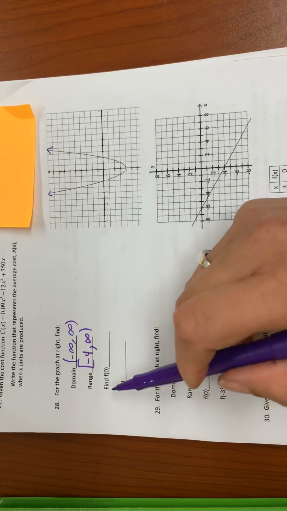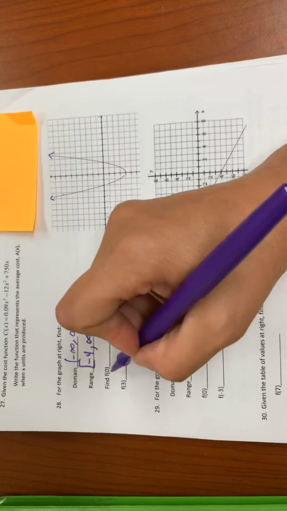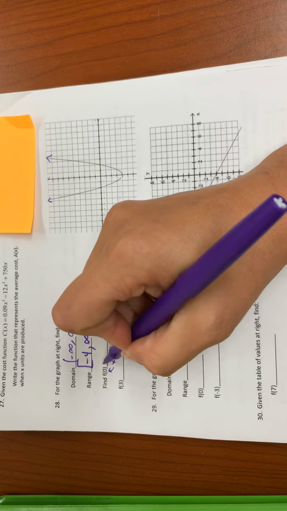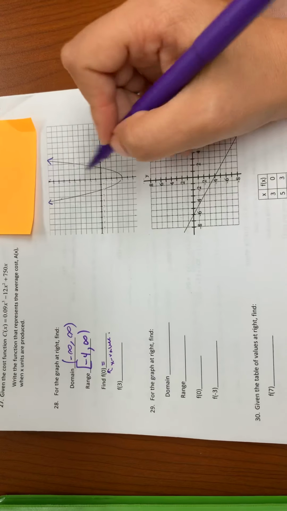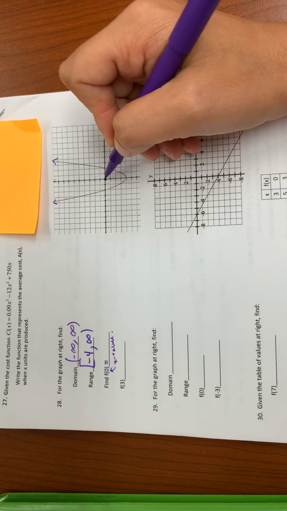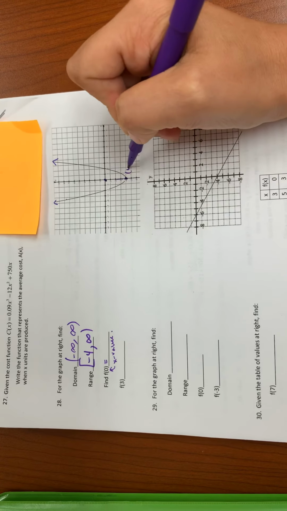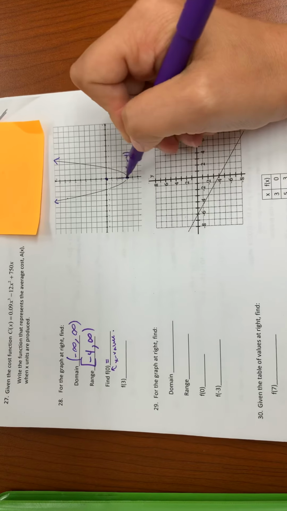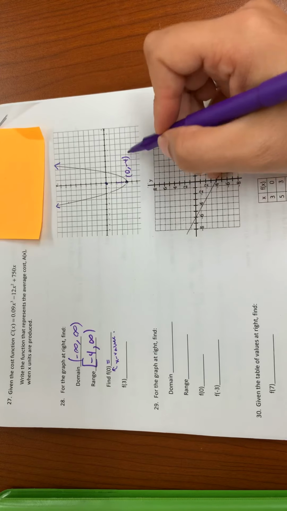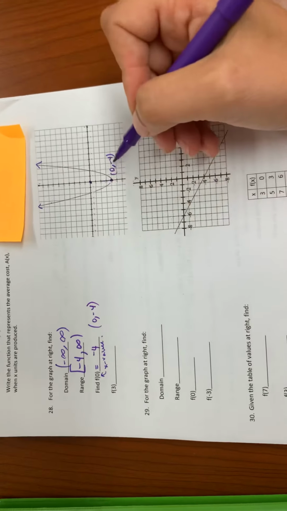Now let's talk about how we interpret f of 0. Remember, when it's inside the parentheses, that's your input, or your x value. So we must be looking for the y value that goes with 0. Here's where the x value would be 0, and I have to go down to get to my graph. It looks like the ordered pair (0, -4) is on my graph. So the y value that goes with 0 is -4.